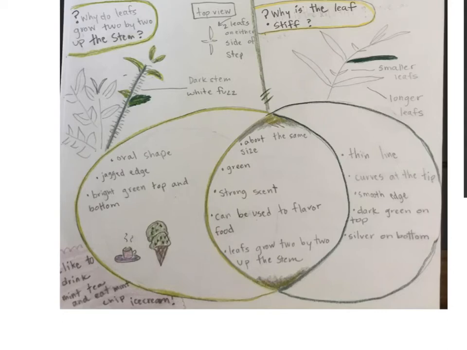Now, the mint leaf had more of an oval shape and a jagged edge. It also had bright green on top and the bottom. And then I drew a picture of a cup of mint tea and mint chip ice cream. On the right are the differences of a rosemary plant. The leaf was more of a thin line, kind of curving at the tip, had a smooth edge, was dark green on the top of the leaf and silver on the bottom.